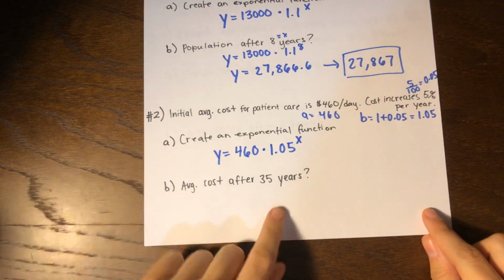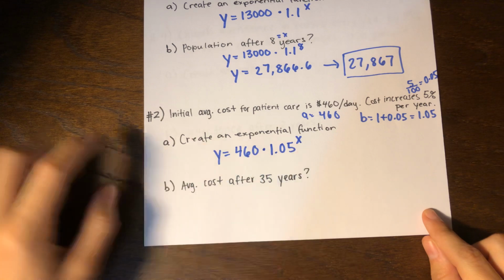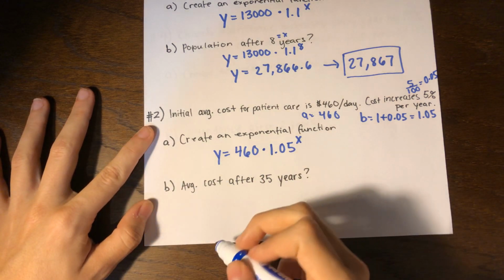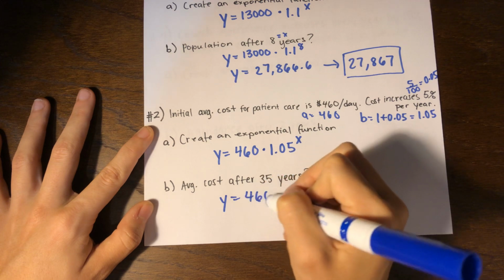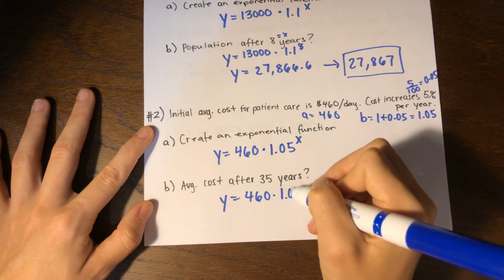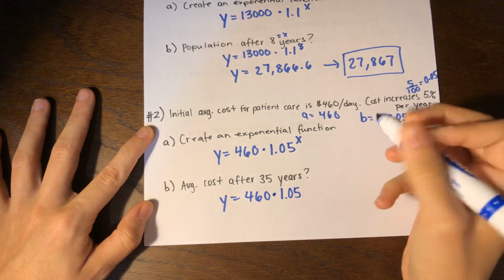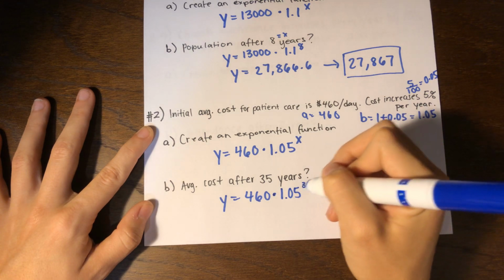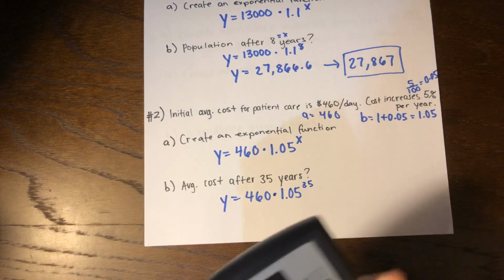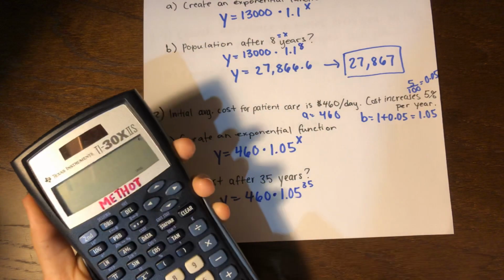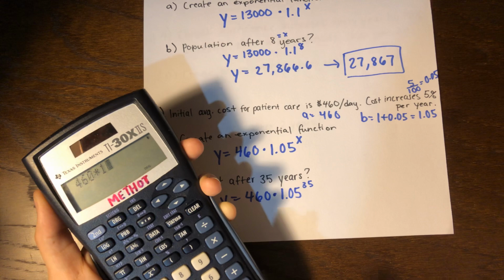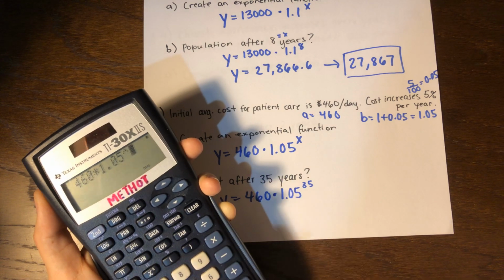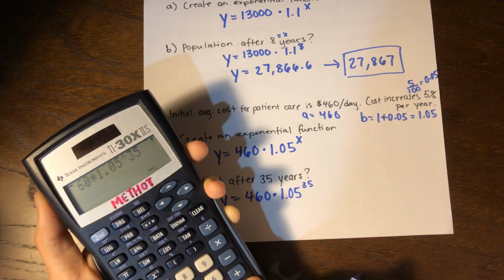Now in B, I'm plugging in 35 years for x. So after 35 years, what's going to be the cost for patient care? Times 1.05, and then for x, I write 35. So in my calculator again, we have 460 times 1.05 to the 35th power.